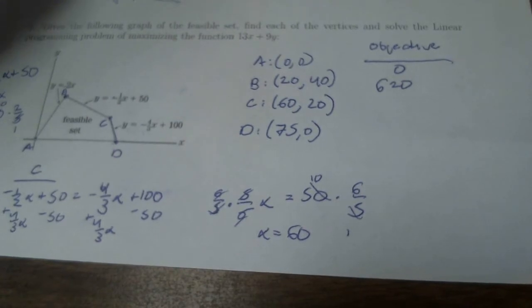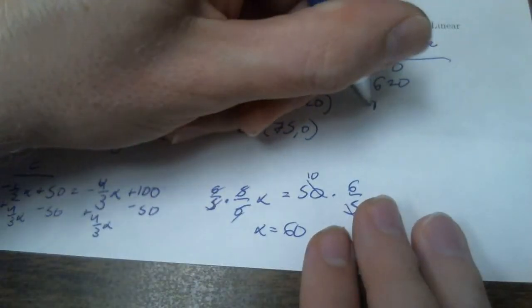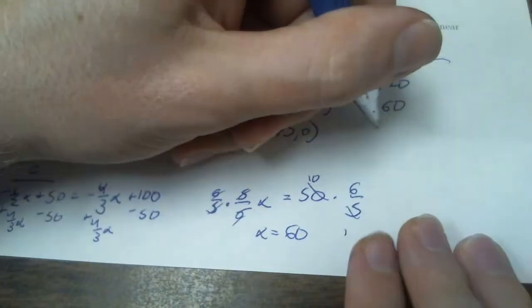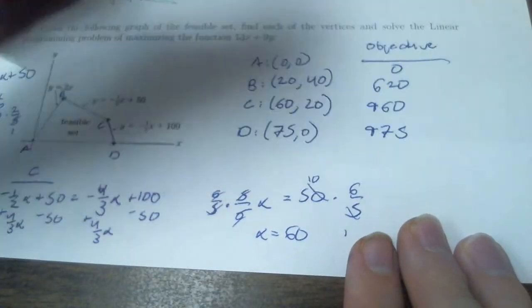If I plug in 60 for x and 20 for y, I end up with 960. And finally, if I plug in 75 for x and 0 for y, I end up with 975.